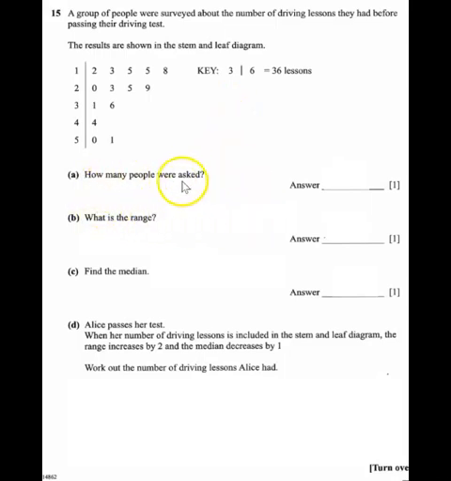So how many people were asked? Each individual one of these is one person. So 1, 2, 3, 4, 5, 6, 7, 8, 9, 10, 11, 12, 13, 14. So there were 14 people that were asked.